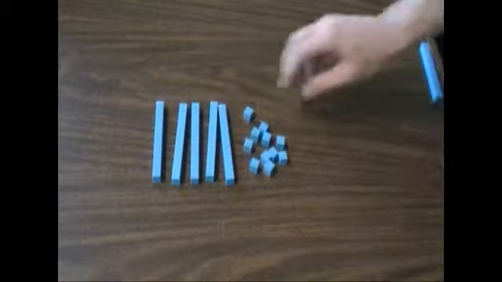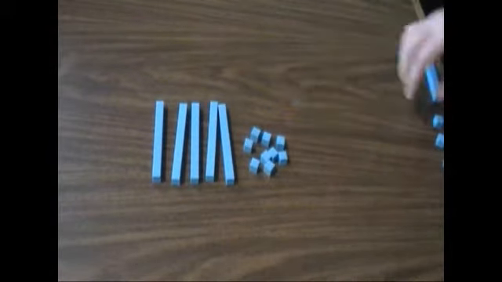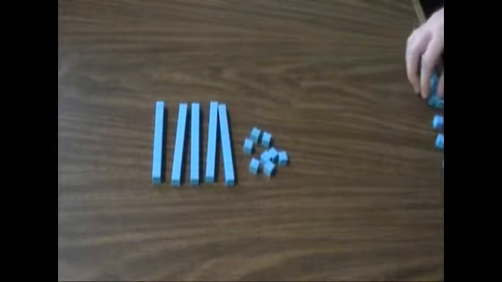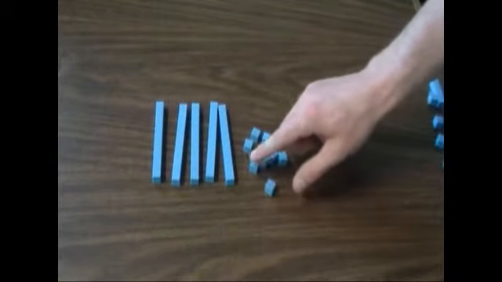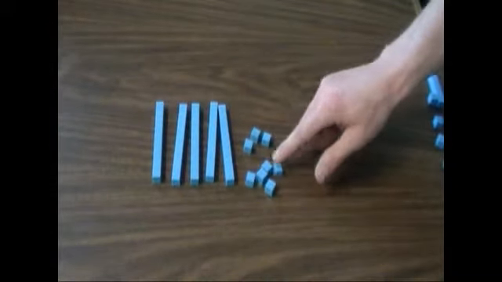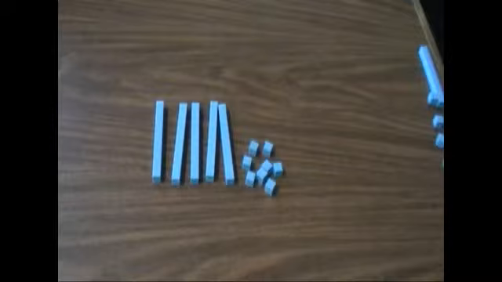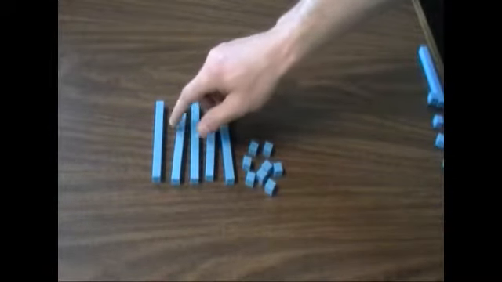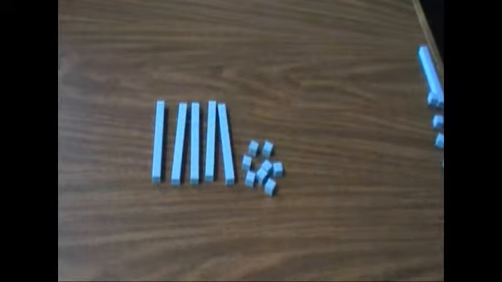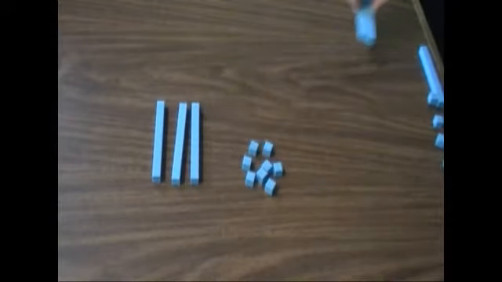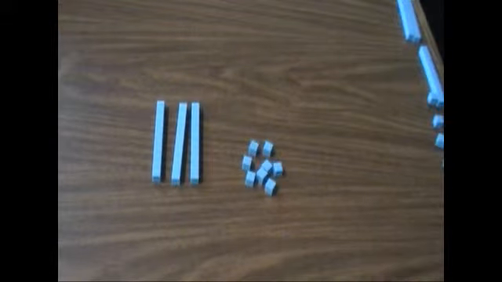1, 2, 3, 4, 5. And we're left with 1, 2, 3, 4, 5, 6, 7, 8 1s blocks. That tells us how many goes in the 1s place. Now we look at the 10s place. Because we borrowed a 10s block, we only have 5 left. We need to take away 2 10s blocks. This leaves us with 3 10s blocks.